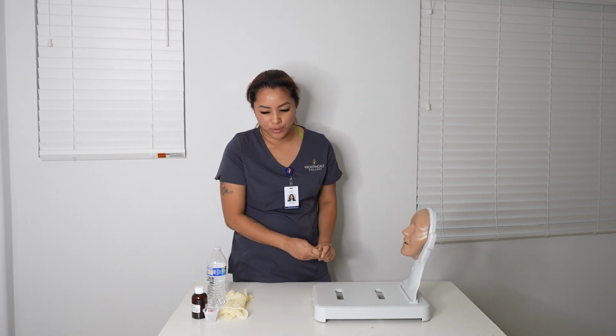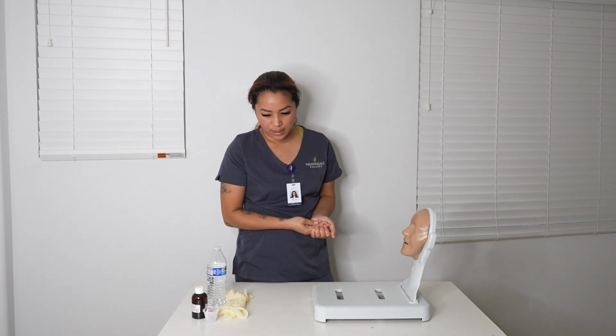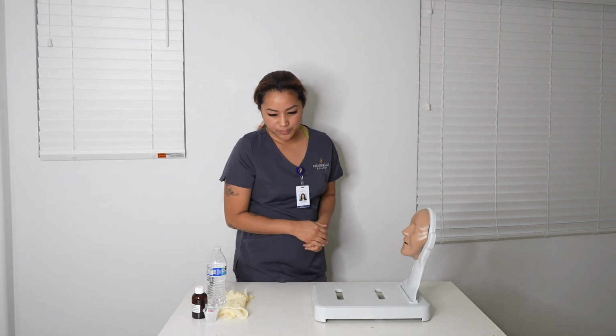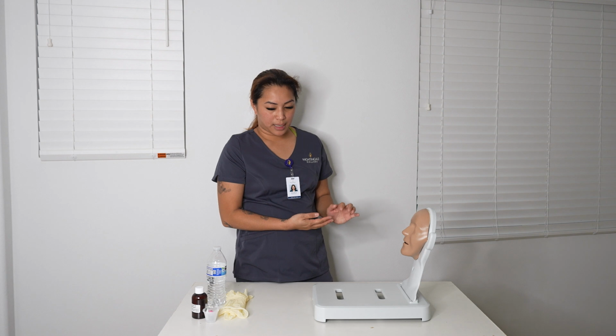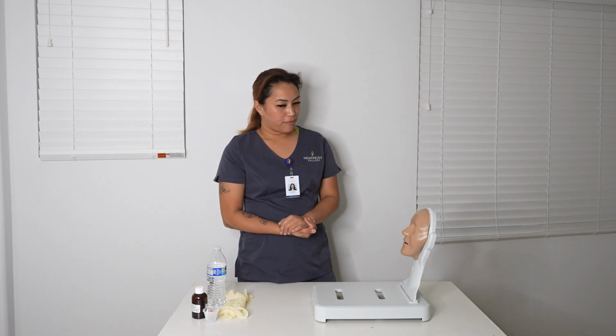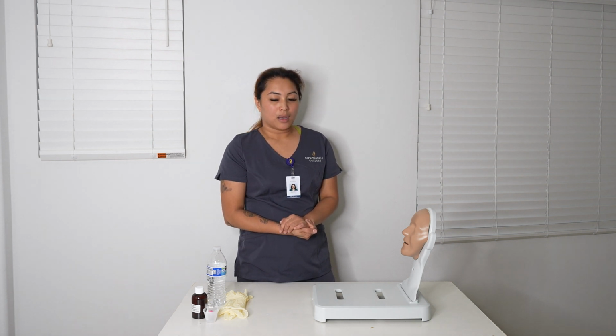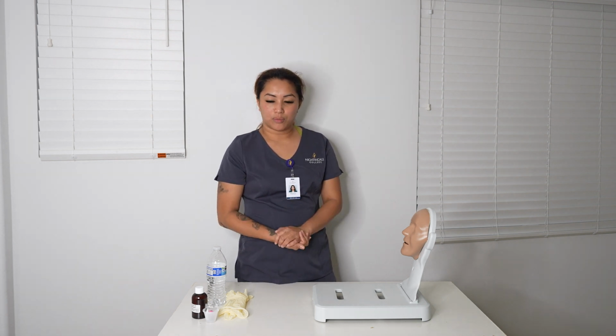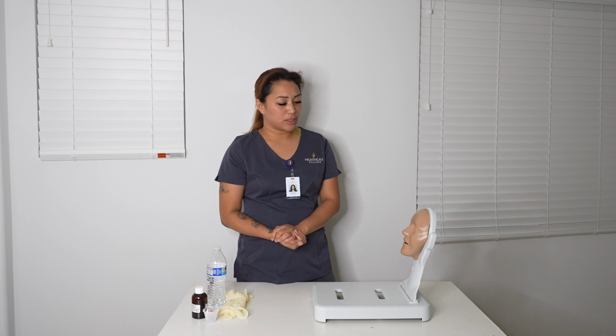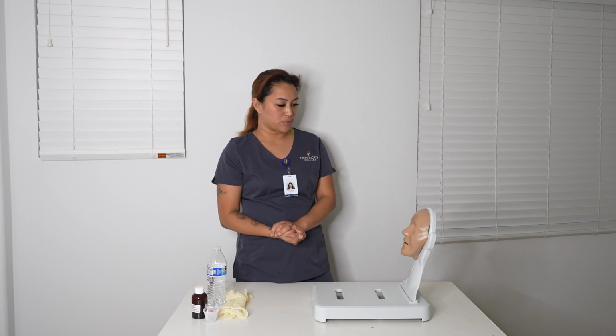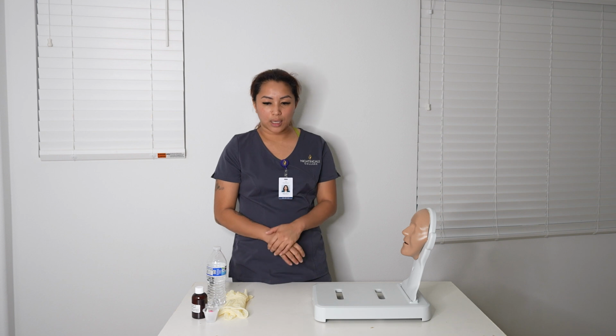And some adverse effects are difficulty breathing, chest pain. And if you are having any of these side effects or adverse effects, just please let us know, okay? And we will come right away. Do you have any questions about your provider's orders? You don't have any questions, okay?